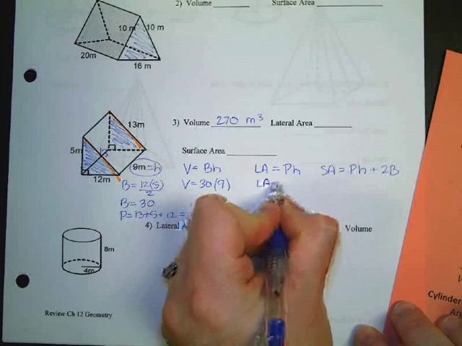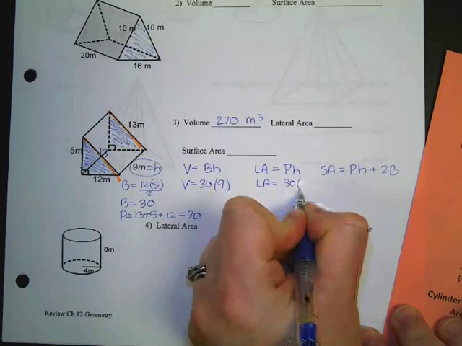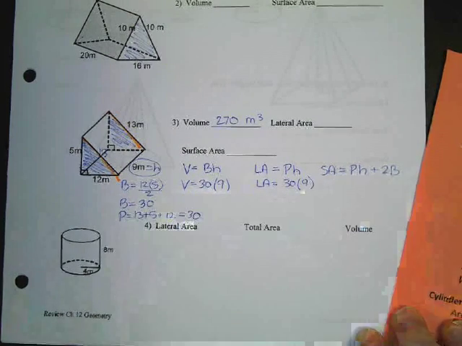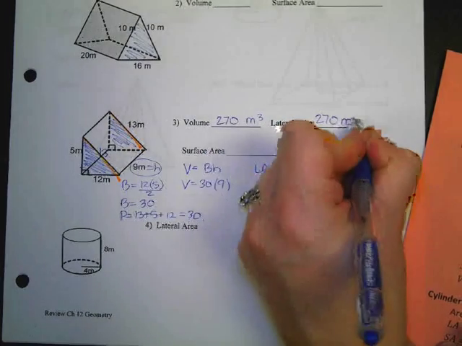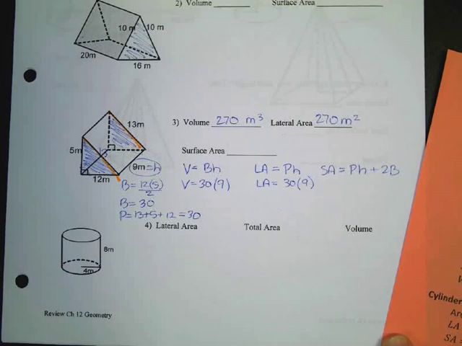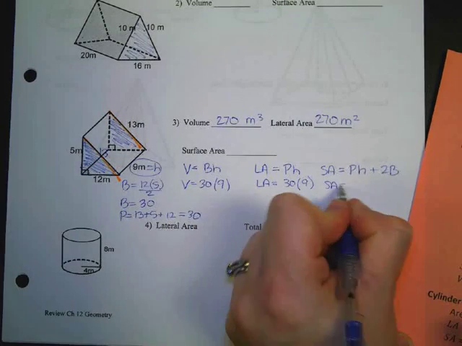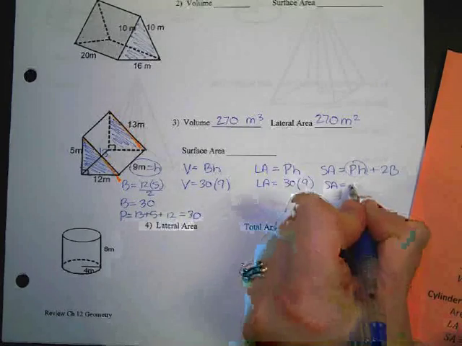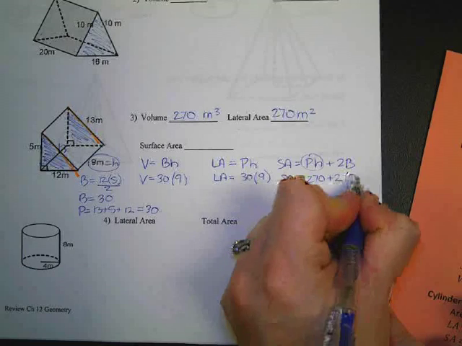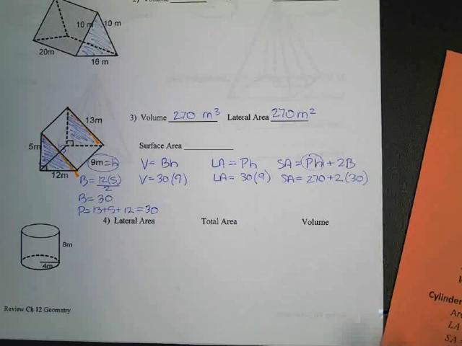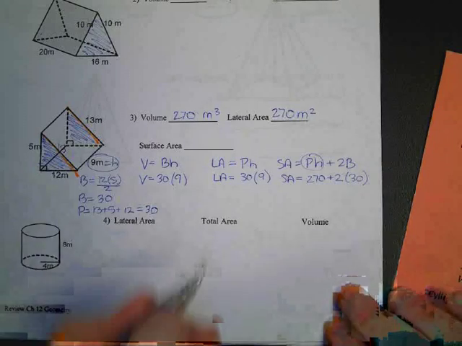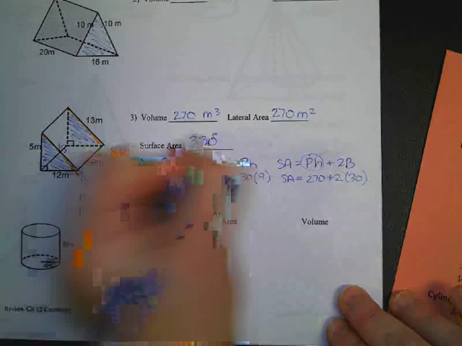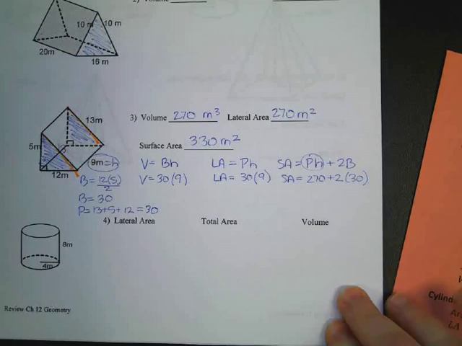Lateral area, if I plug in, would be the perimeter, which is 30, times the height, which is 9, which happens to also be 270. However, the units here are different. It is meters squared. And then for surface area, you're taking that perimeter times the height, which is 270, and adding that 2 times the area of the base, which we calculated to be 30. So 270 plus 2 times 30 comes out to 330 meters squared.